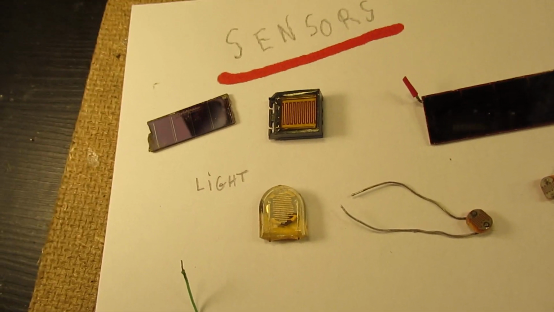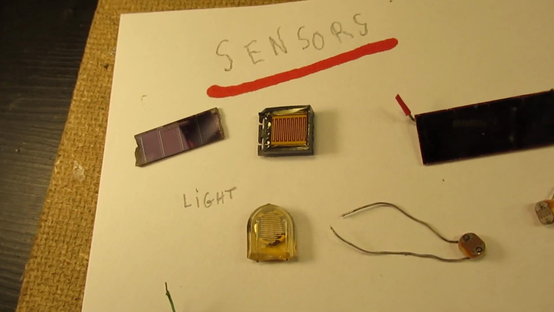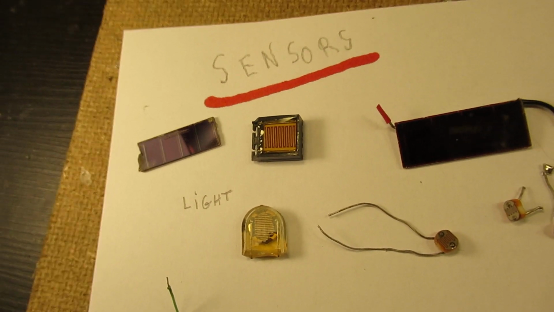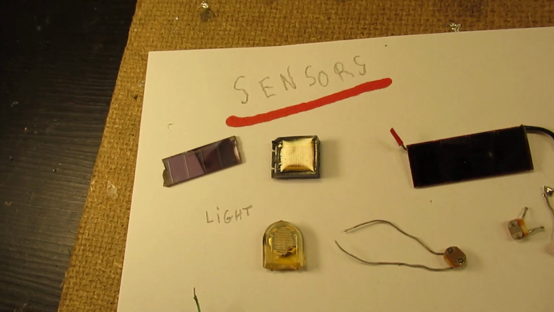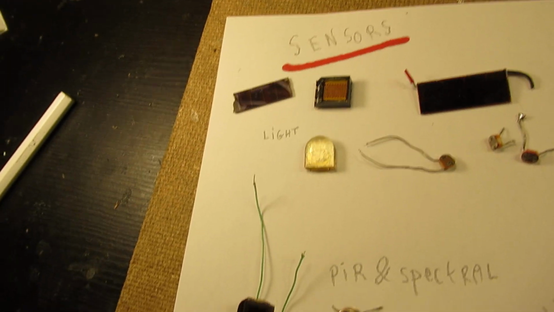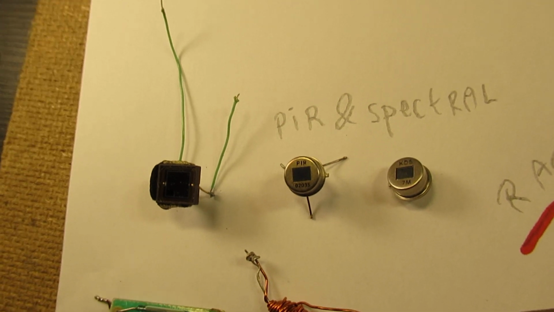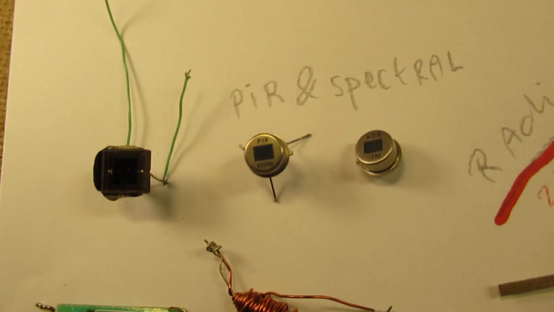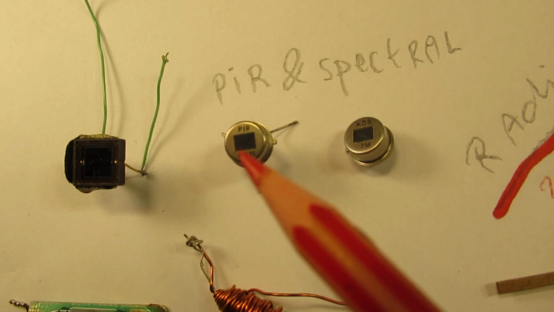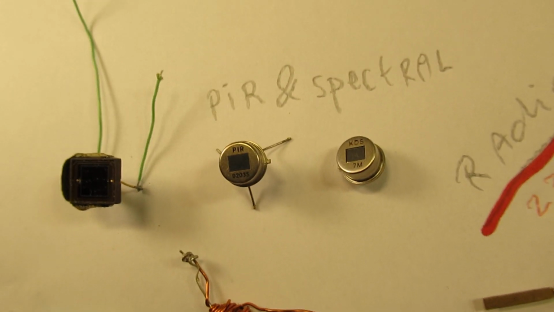There's also, say, the invisible light, say the ultraviolet light. And here you see, for instance, ultraviolet light sensors. This is a typical PIR sensor. You can find more information on the World Wide Web.